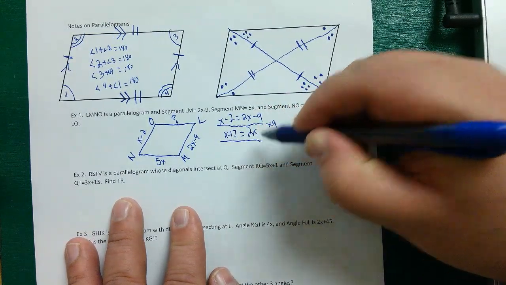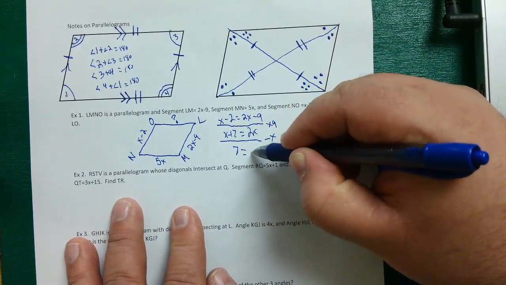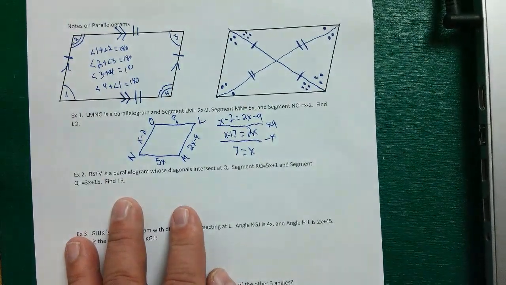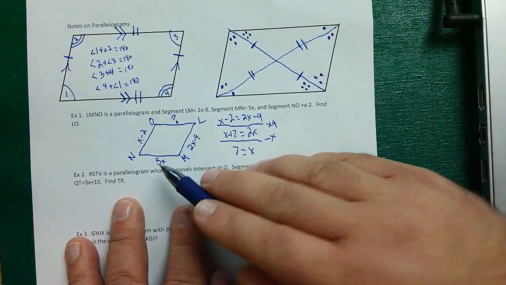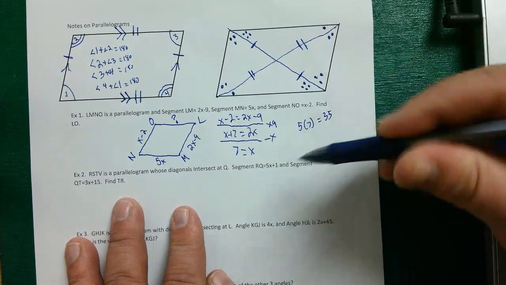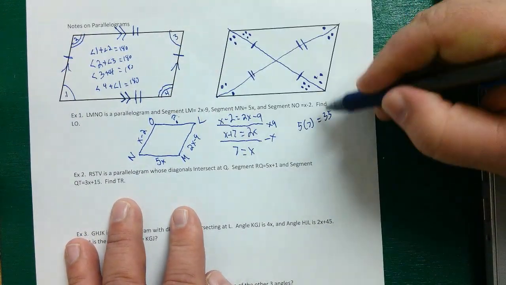Then I would subtract an x on both sides. So I get 7 equals x. So x is 7. That is not our answer. We now have to take this and plug it in here. 5 times 7 is 35. This segment right here is 35. That is the answer we are looking for.